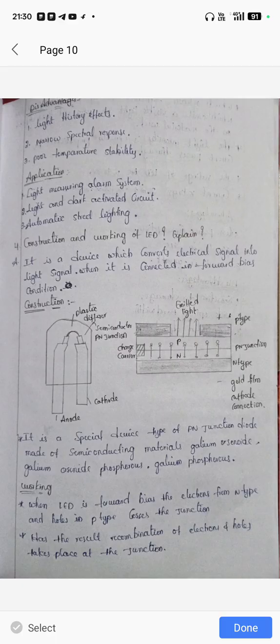Working. When the LED is forward biased, the electrons from the N type and holes in the P type cross the junction. As a result, recombination of electrons and holes takes place at the junction, which releases energy to produce photons, which emit visible or infrared light, depending on the material used. The light intensity is directly proportional to the current passing through the LED. The ratings of LED: 1 volt to 3 volts, current ratings 20 milliamperes to 100 milliamperes.